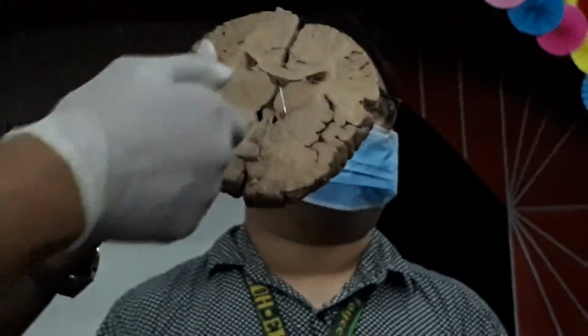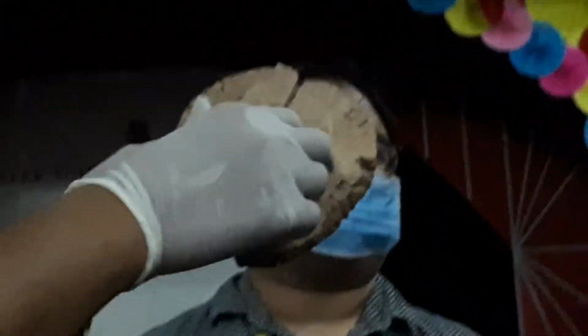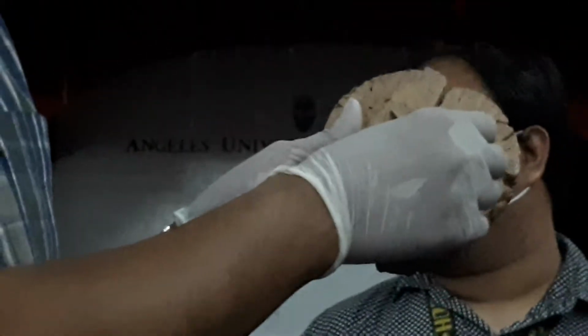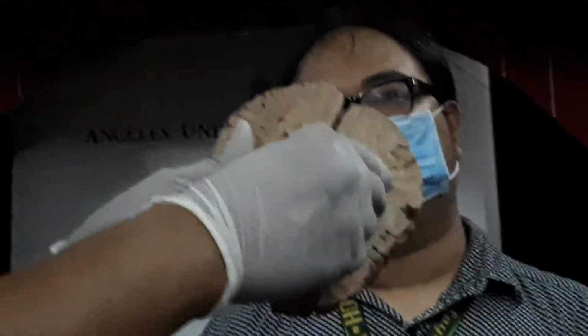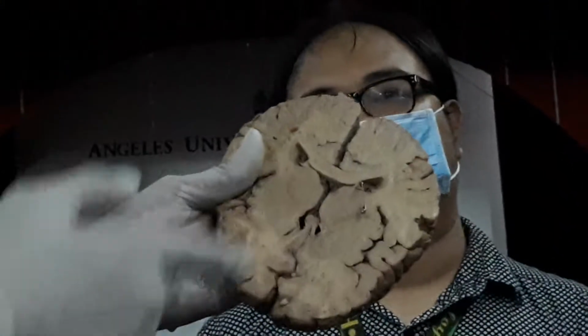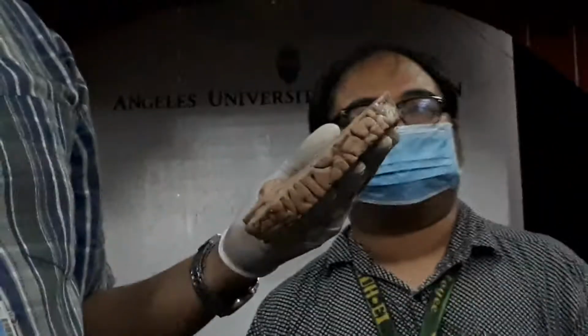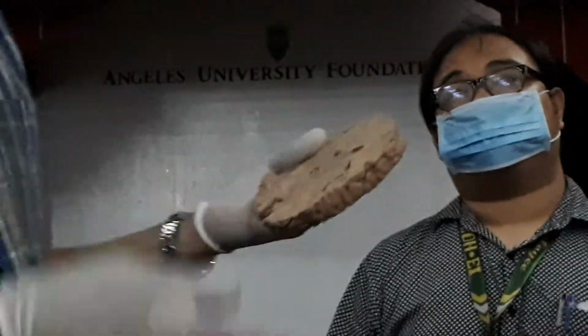Third. Slit-like. So this is your third. Here you can clearly see there is an interconnection between the lateral and the third, called the interventricular foramen of Monro. So we have lateral, Monro, third.